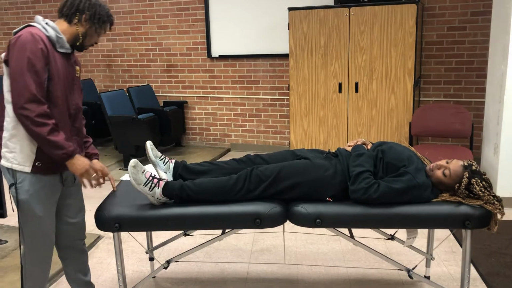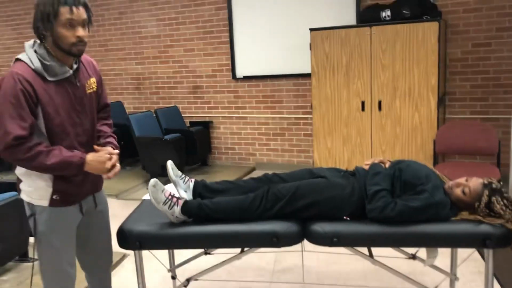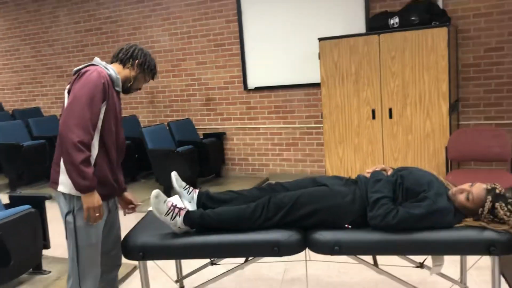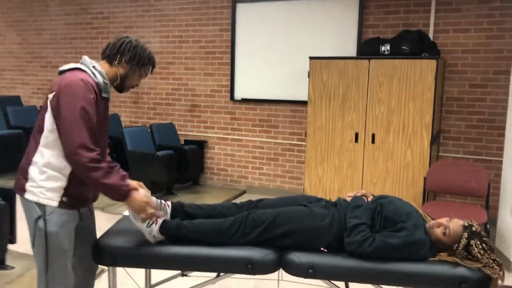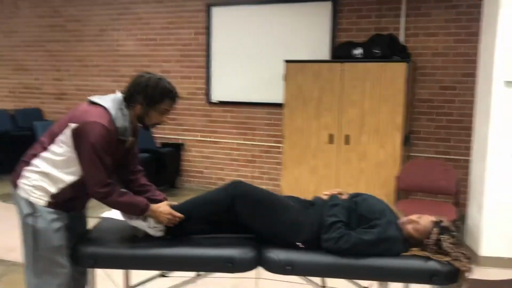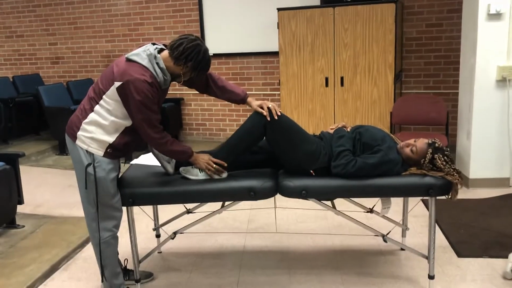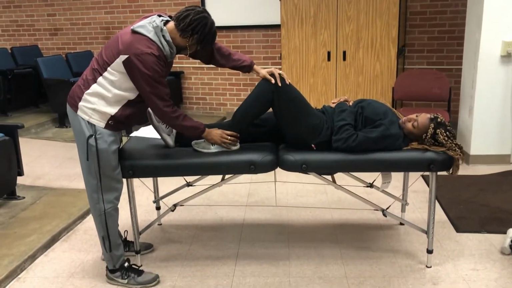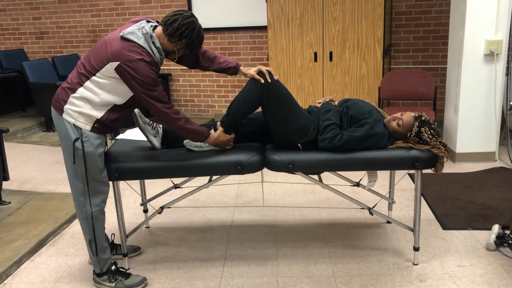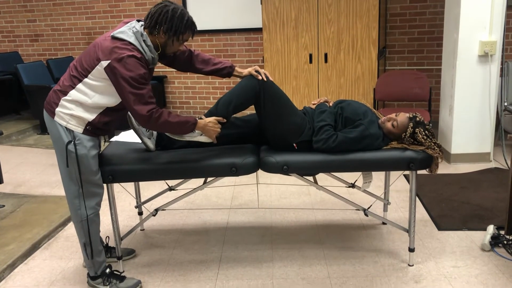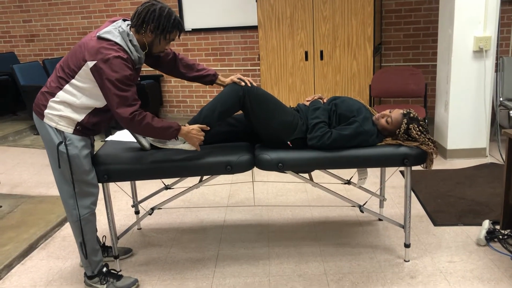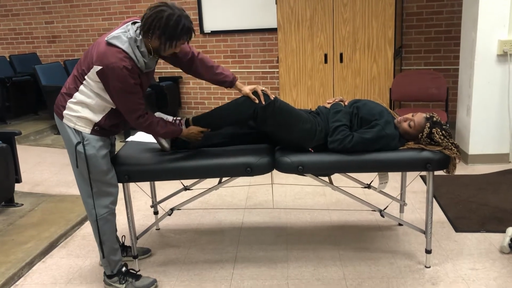And then the next test I will do will be testing for the meniscus. By doing this, I'll pick the leg up and I'll apply force to the knee with one hand and twist the leg outward. A rotational force.